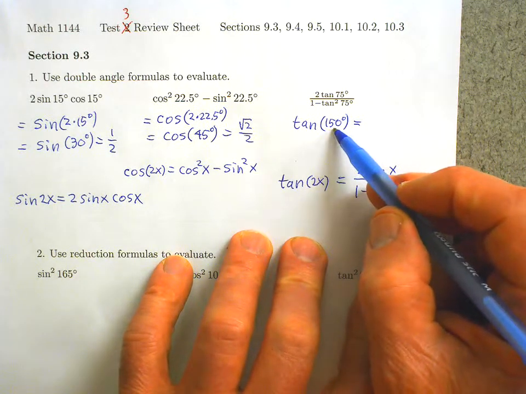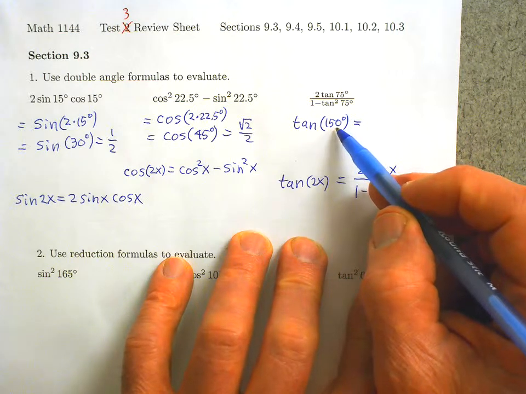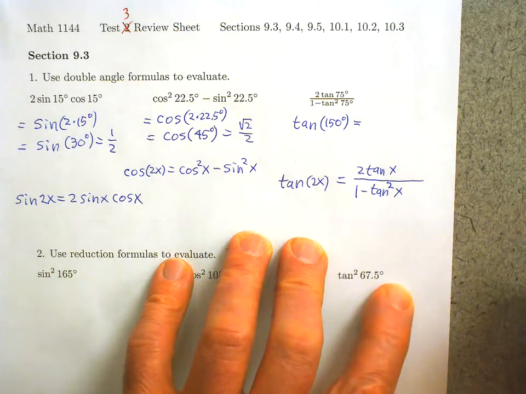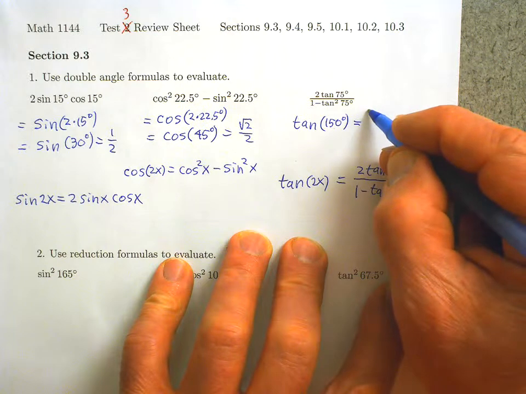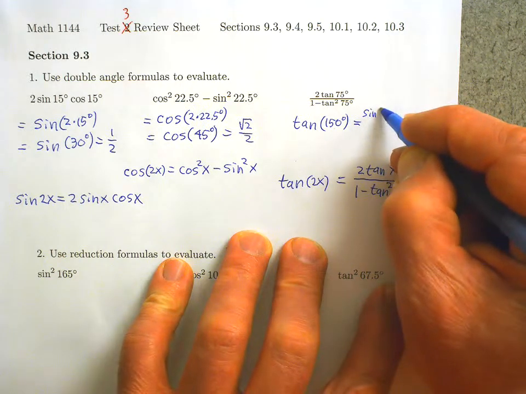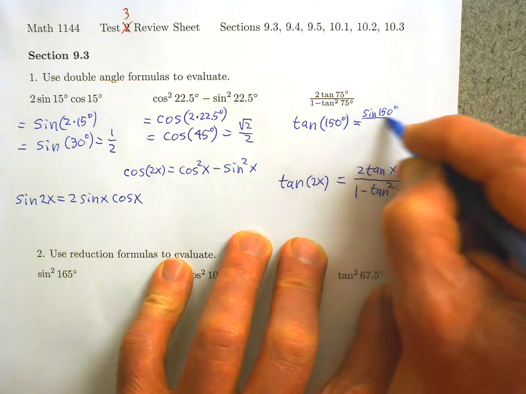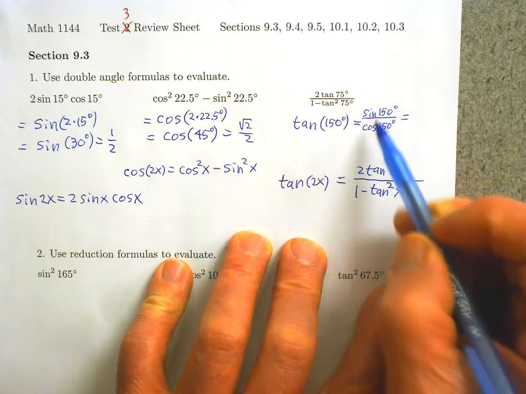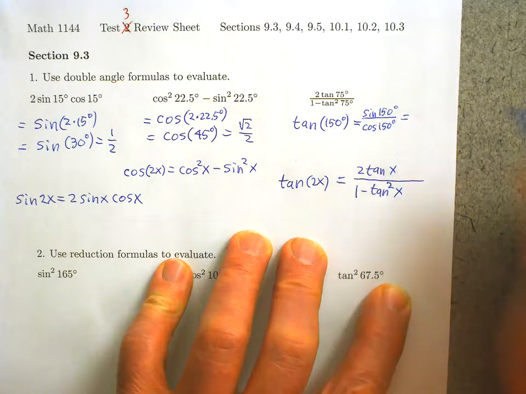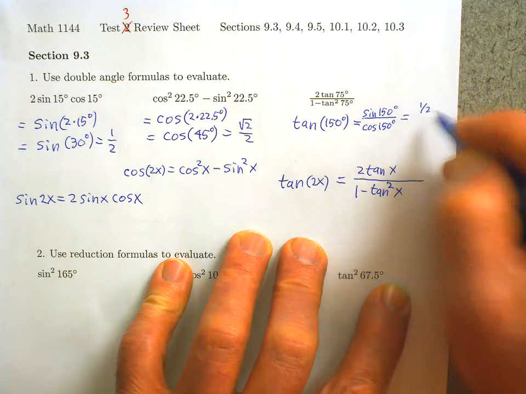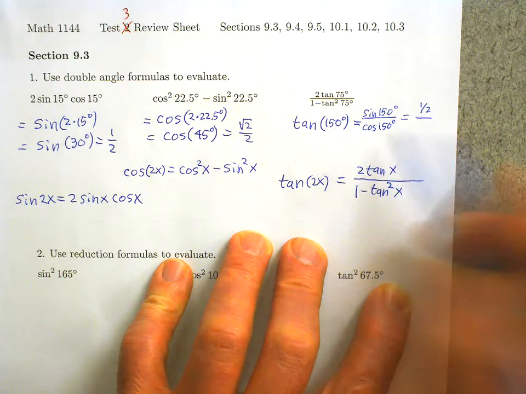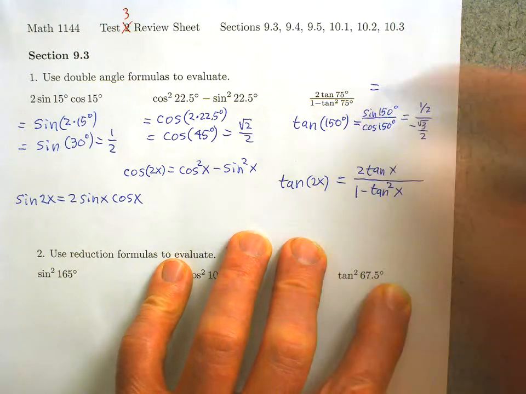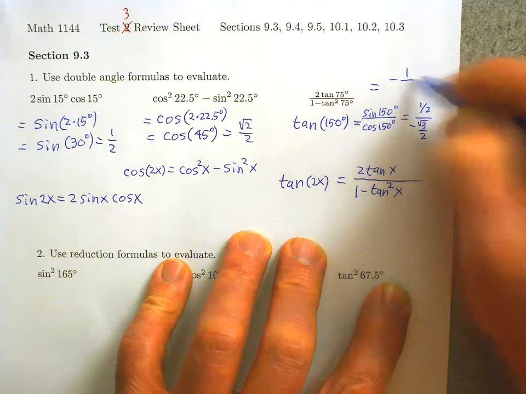Well, 150 degrees is in the second quadrant, and tangent is negative in the second quadrant. If you want to think of this as sine of 150 degrees over cosine of 150 degrees, you can. In the second quadrant, sine of 150 degrees is positive 1/2, and cosine of 150 is negative square root of 3 over 2. And so this will become negative 1 over the square root of 3.